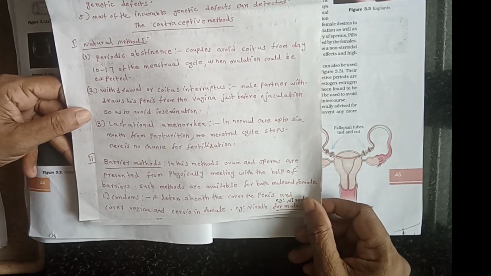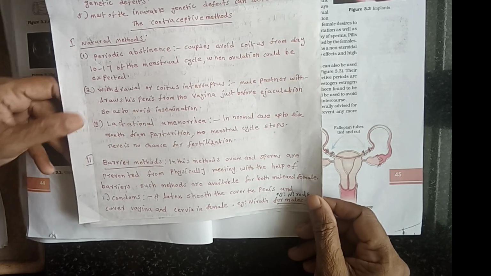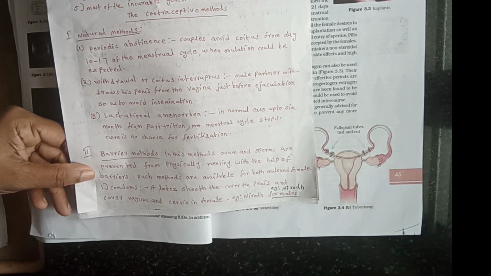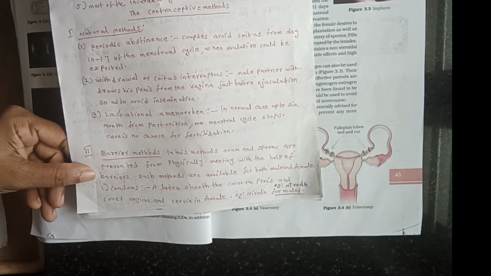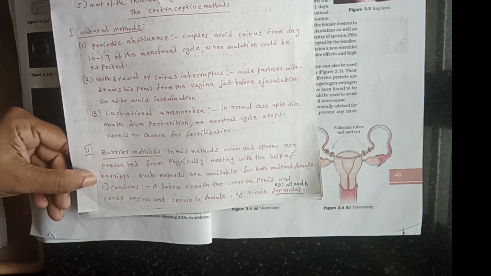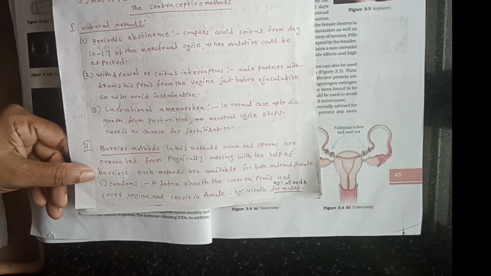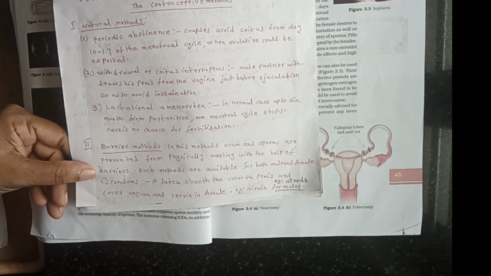The next type of contraceptive method is barrier methods. In this method, ovum and sperms are prevented from physically meeting with the help of barriers. Such methods are available for both males and females.